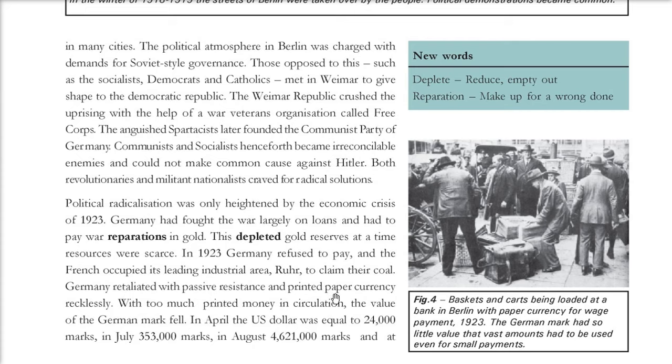Because of this, so much money was in circulation that the German currency at that time, the mark, fell. If we go back, $1 was equal to 24,000 marks. See how many notes would have to be carried. You can see these baskets and carts being loaded at a bank in Berlin with paper currency for wage payment.